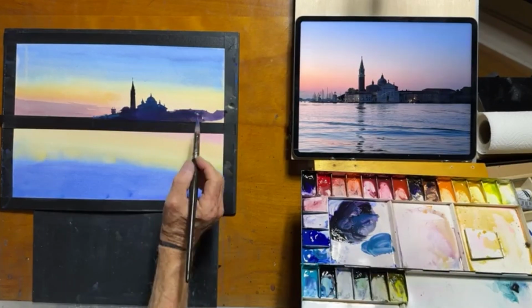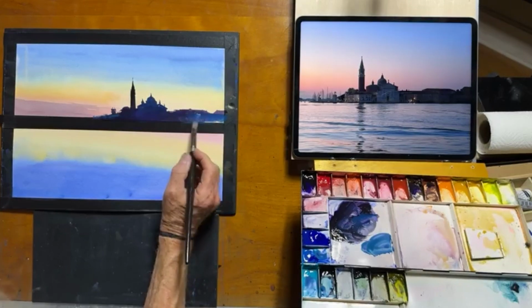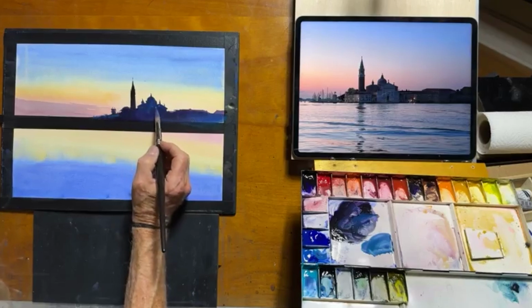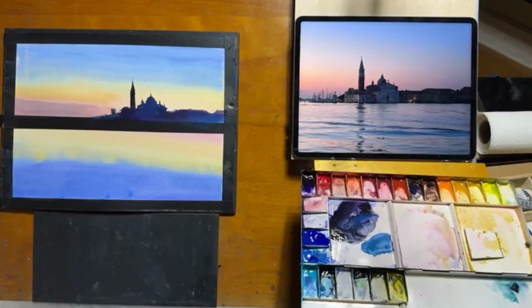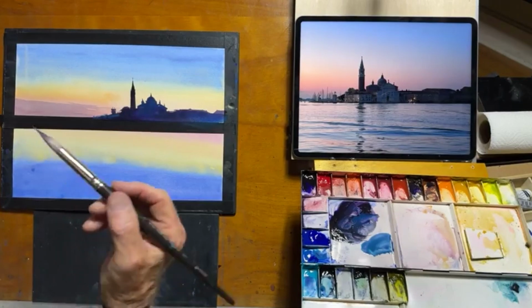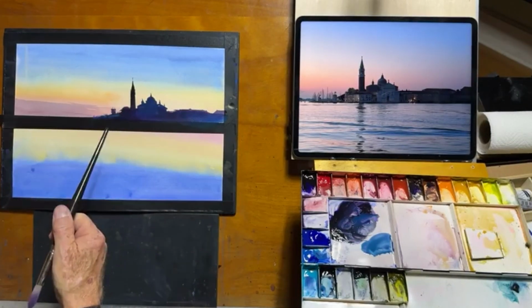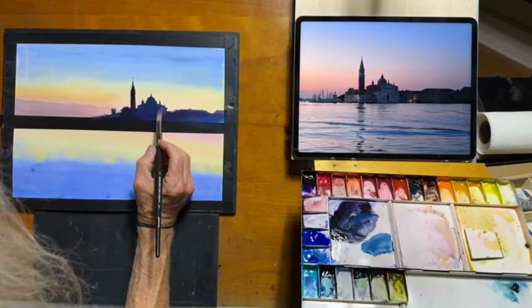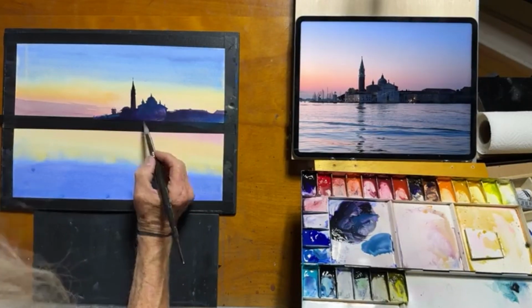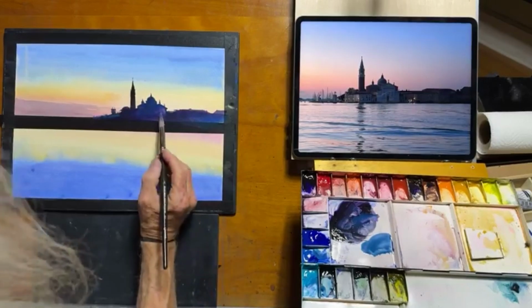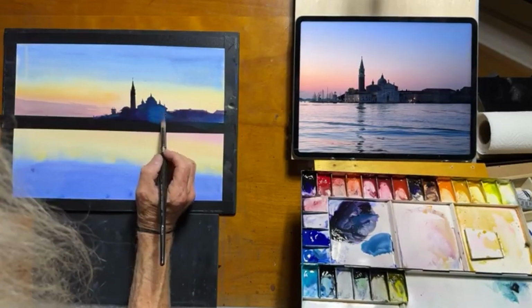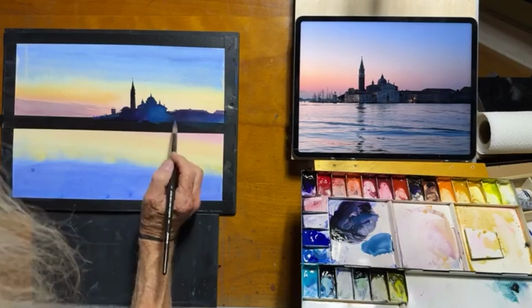Not as runny as we used before, but because that surface is thick and damp, we can merge those things very nicely. In fact, because there's still some water on the surface, we can almost lift out the front, take some of the paint out, or maybe throw a little more bluishness in there, to get the effect of the facade of the church.